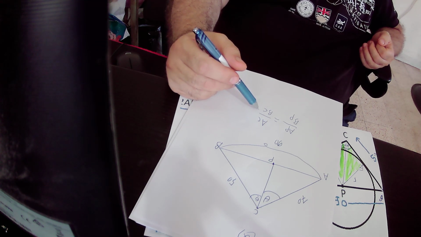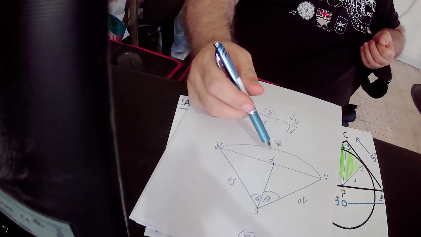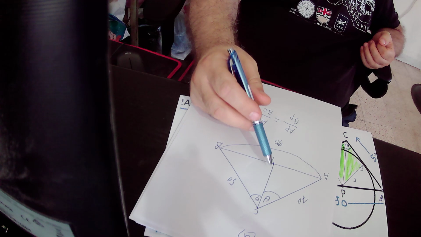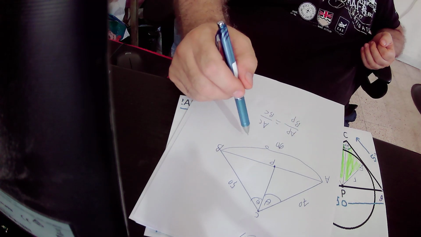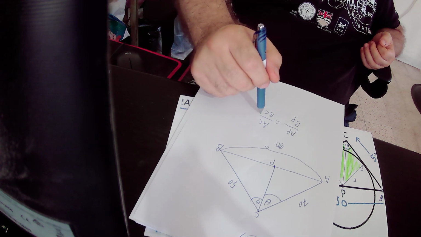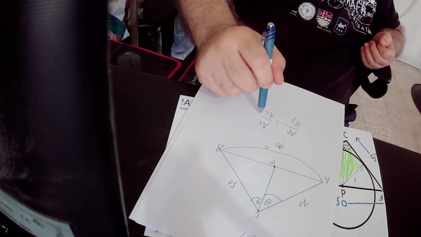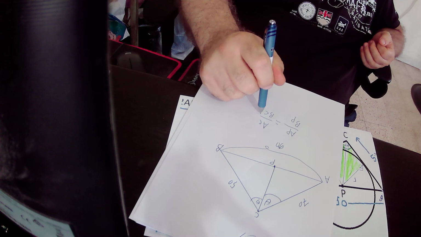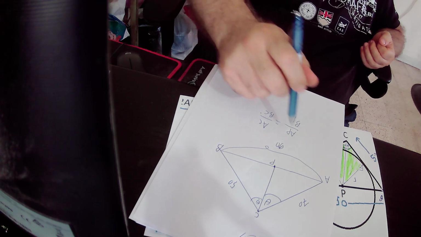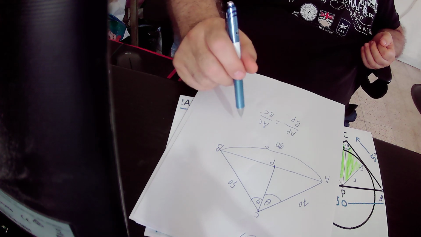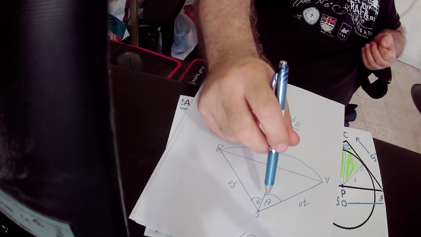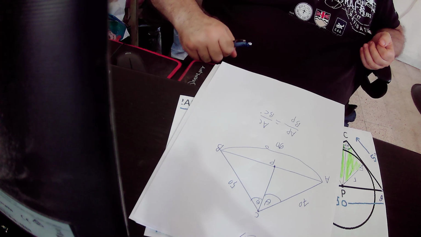And the claim is that the angle bisector divides side AB in the same ratio of the angle's sides. So that is to say AP over BP equals AC over BC.